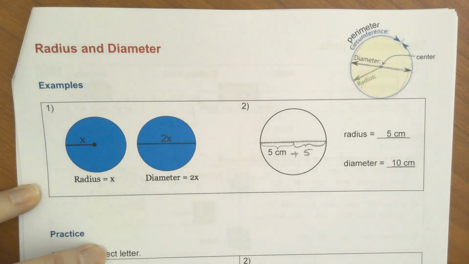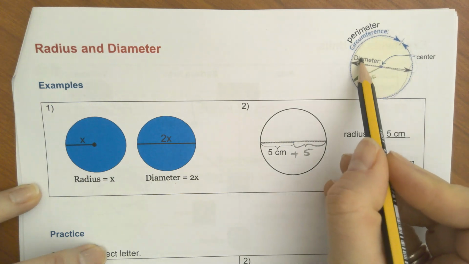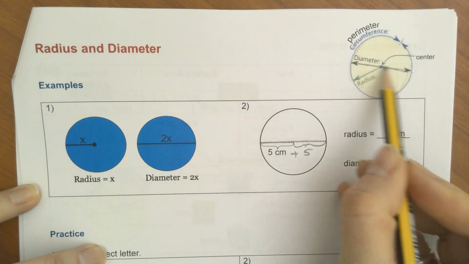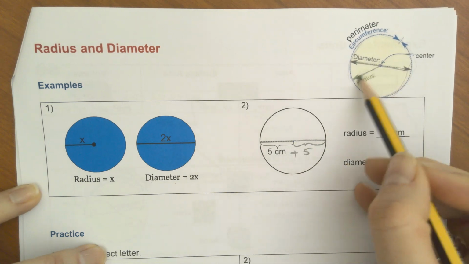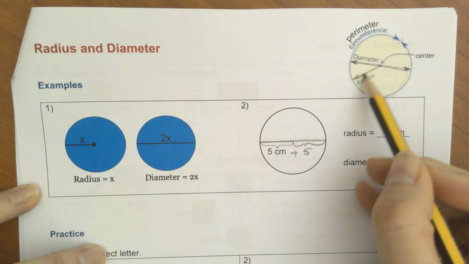An easy way to remember this, diameter is the big word, so it's the big distance. Radius is the small word, so it's just half the distance. It's the small distance.